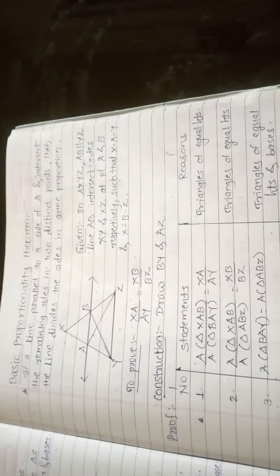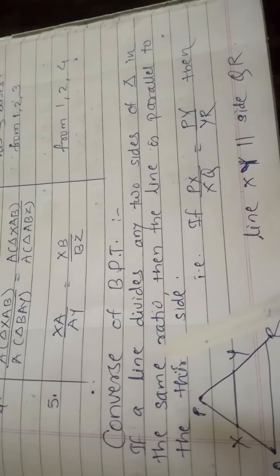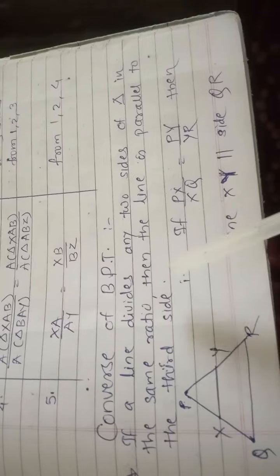So this is the most important theorem of the standard 10th, that is the Basic Proportionality Theorem, also called BPT. Now we are going to see the converse of BPT. The theorem proof is not asked in your exam, we only have to see its statement.